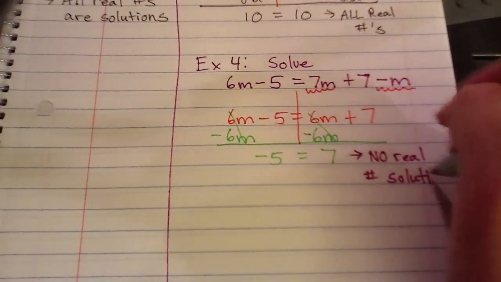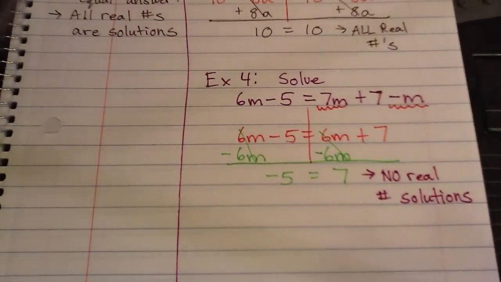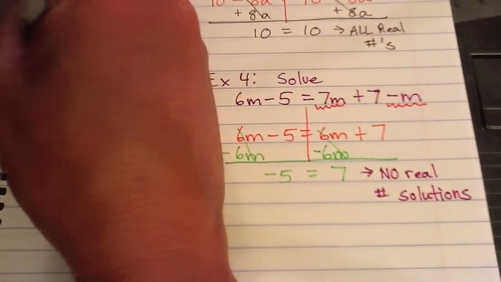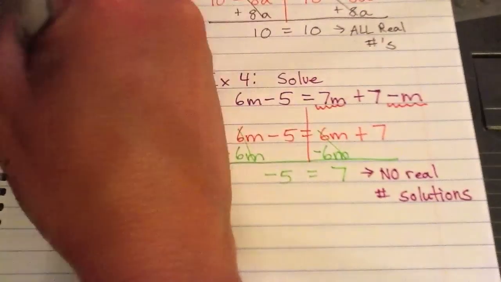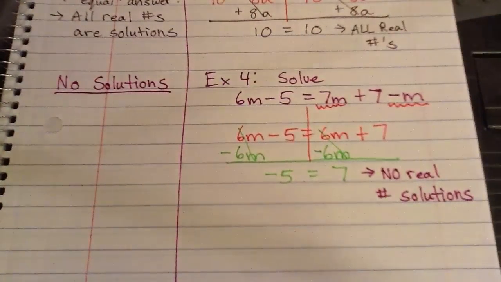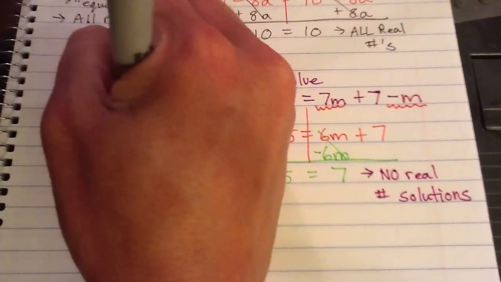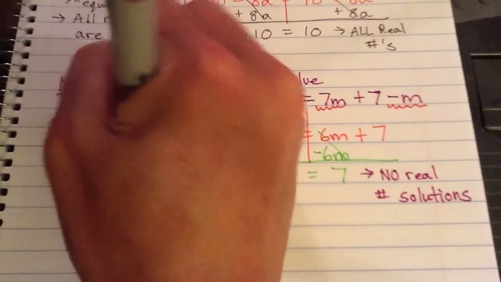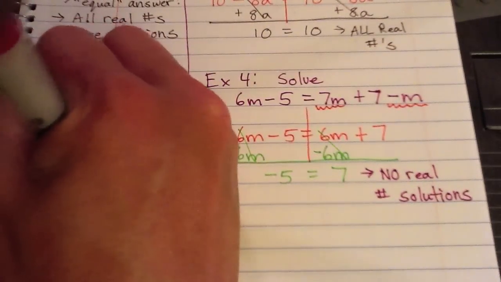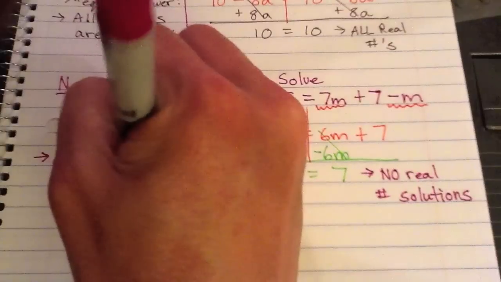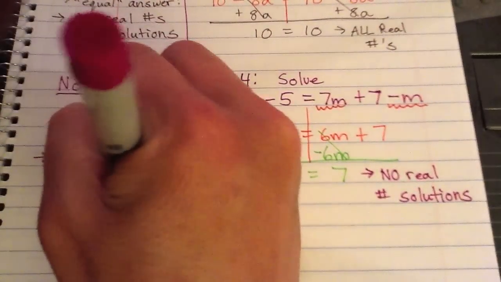Every time you come across that, that's what you'll do. So this is a no solution problem. We're talking about no solutions. The variable's still going to cancel. But the answer will not be equal or balanced.